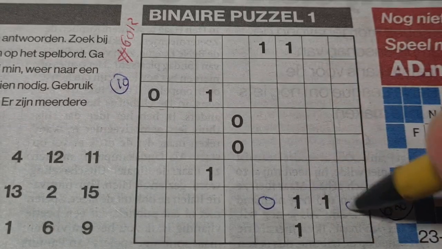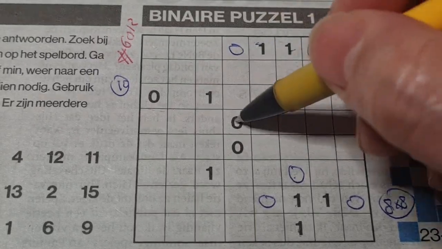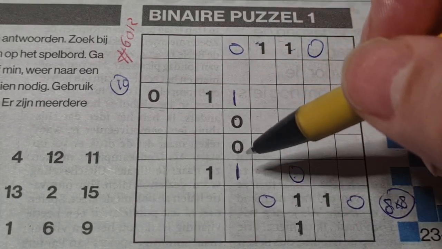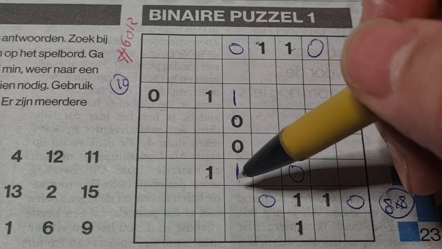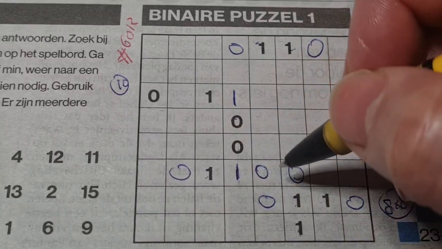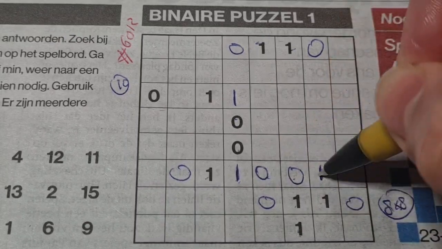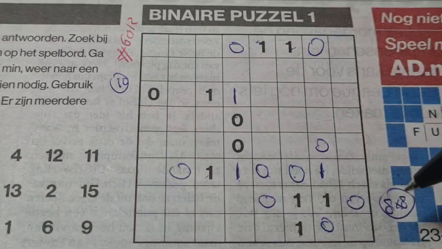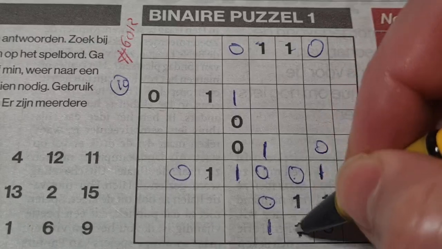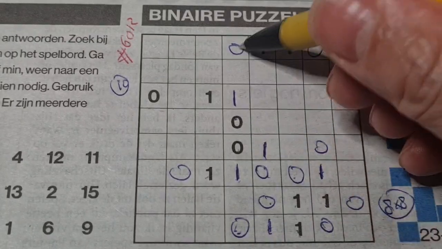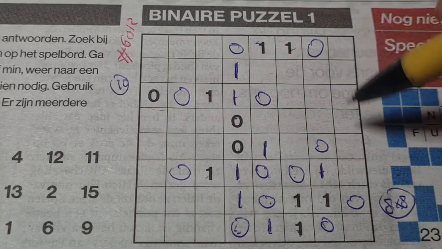Double one, here no, there no. Double one, here no, there no. Double one, here no, there no. Double zero, here one, there one. Double one, here no, and there no. Double zero, here one, there one. Double one, here no, there no. Alright. Okay, double zero, here one, there one. Double one, here no, there no. 4 zeros we have here, so the rest are ones. Double one, here no, there no.